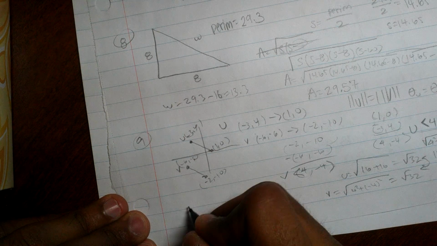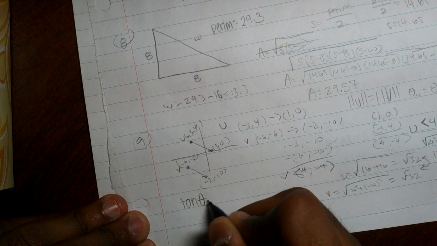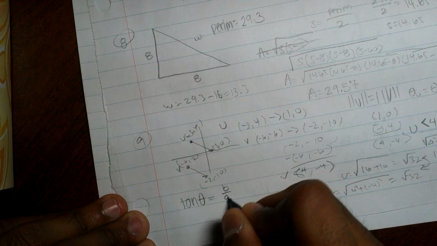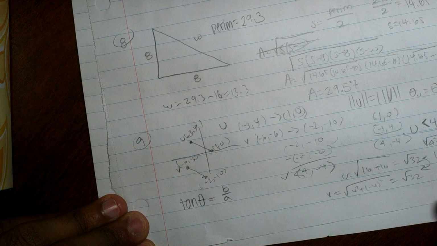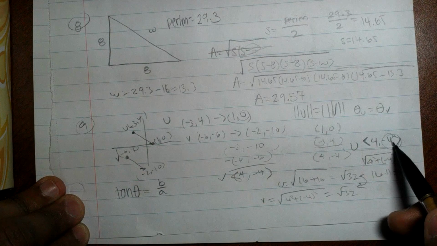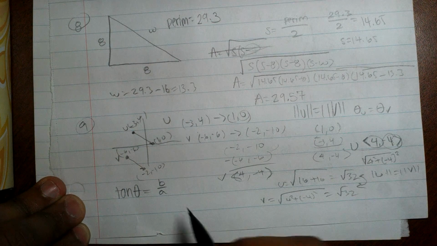For direction angle, you know that the tangent of the direction angle is equal to b over a, where b is the y value of the vector, and a is the x value of the vector, or the i and j components.